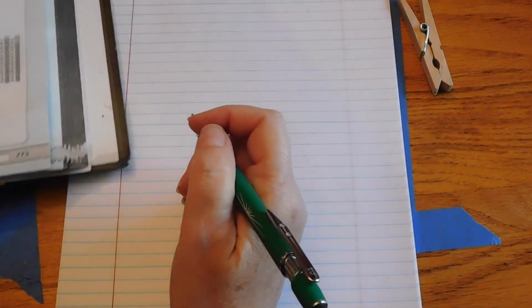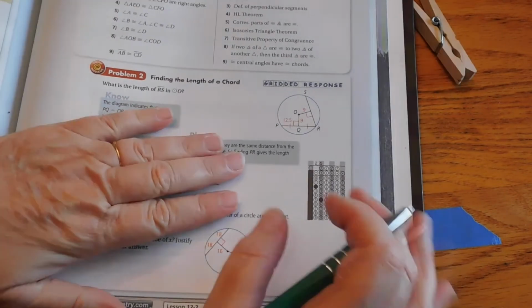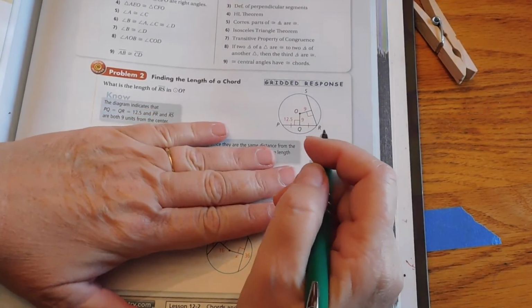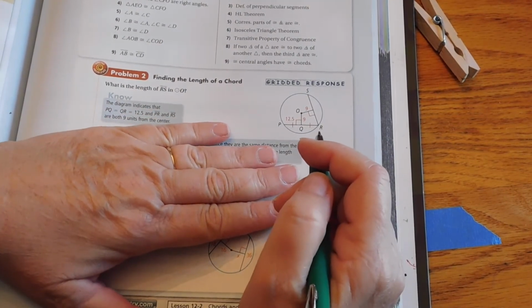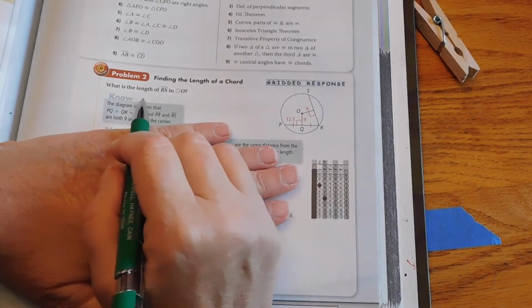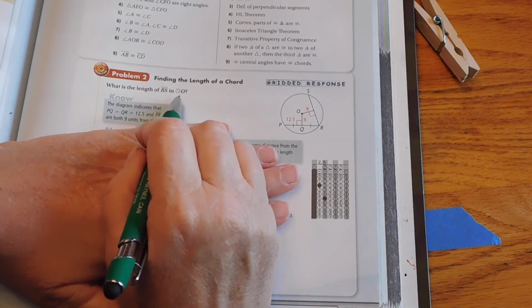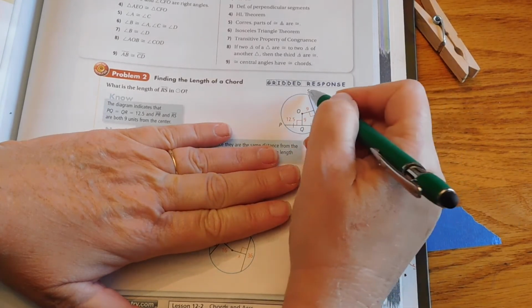So we're going to work problem 2 on page 773. And again, this is the one in the book. These are pretty simple, but just because they're simple and they're obvious, you still have to know the rules. So it says, what is the length of RS in circle O? So they want to know this length.